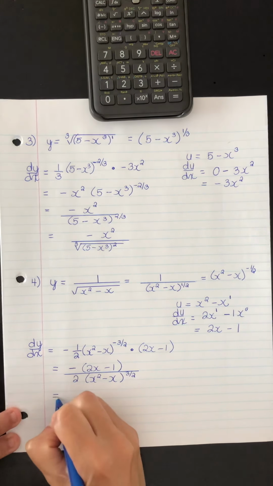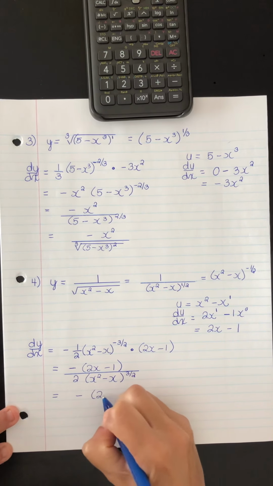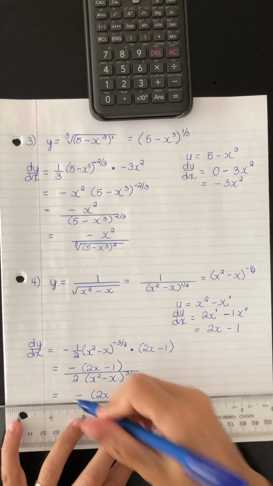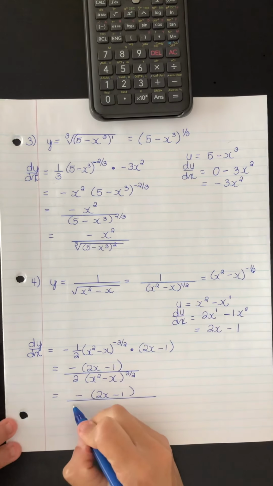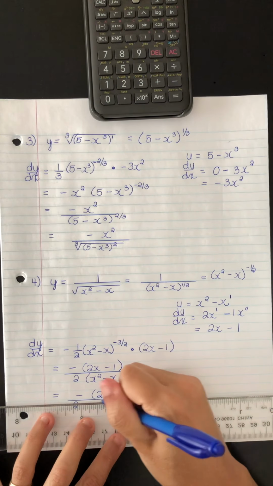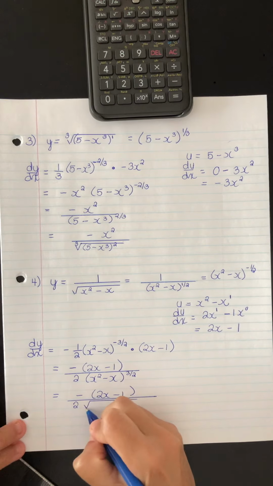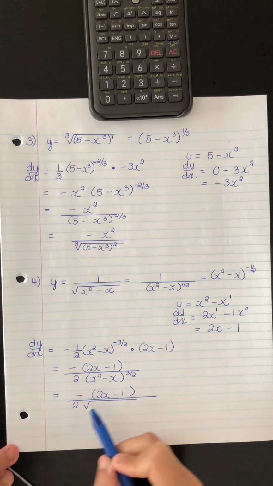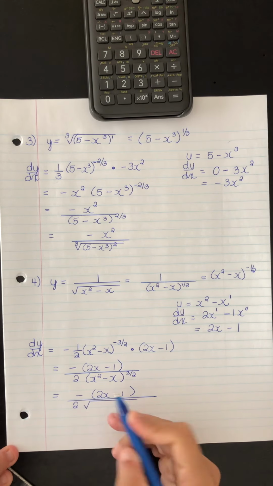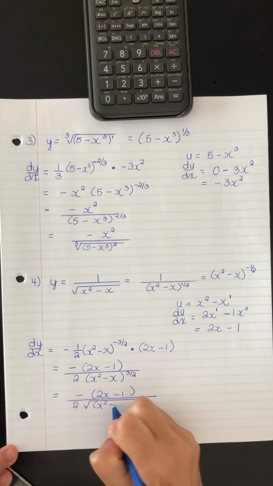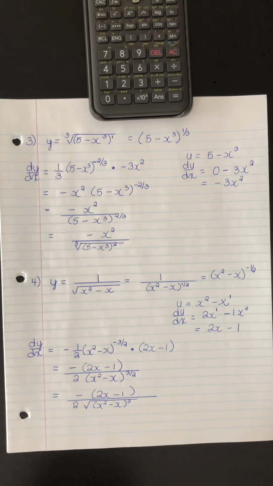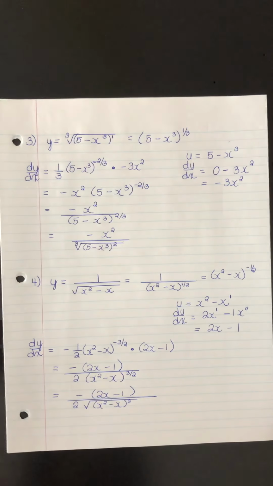And lastly, we're going to go to radical form in that denominator. So after the 2, we're going to have our radical. The index is 2, so we don't write it in because it's implied. And the exponent here would be a 3. Okay? All right.